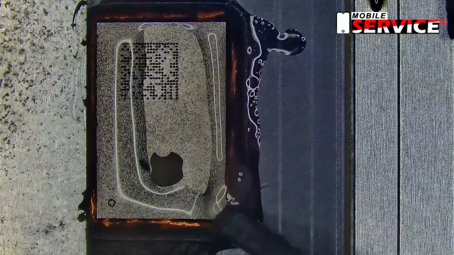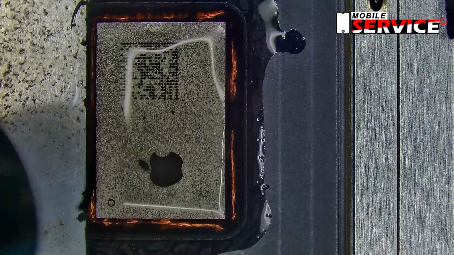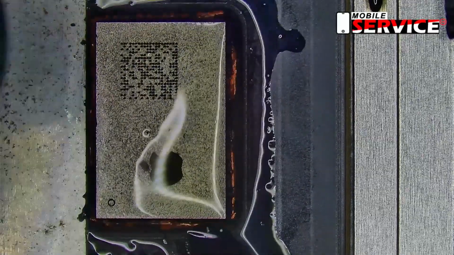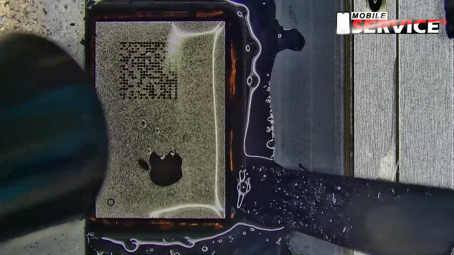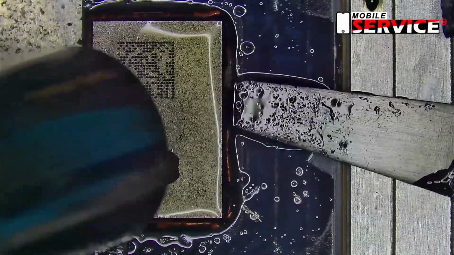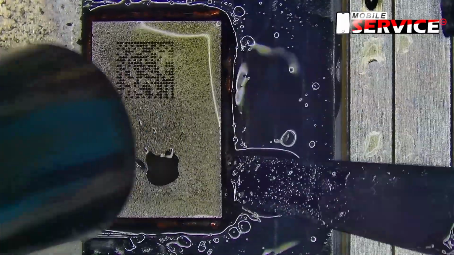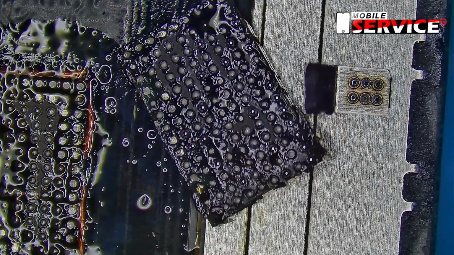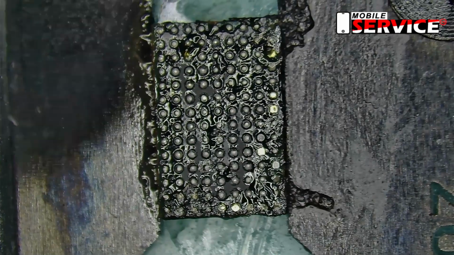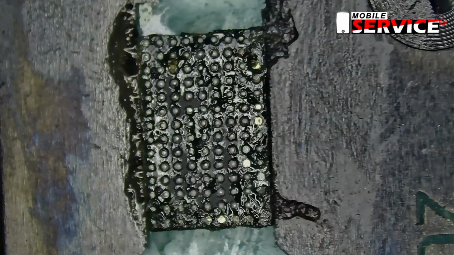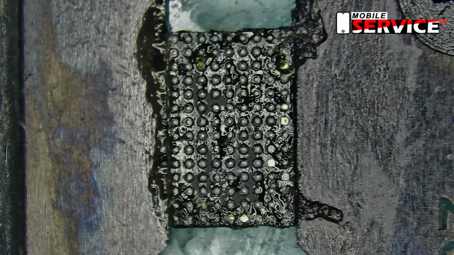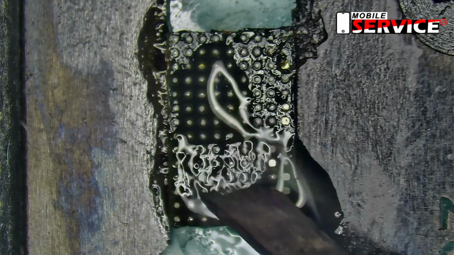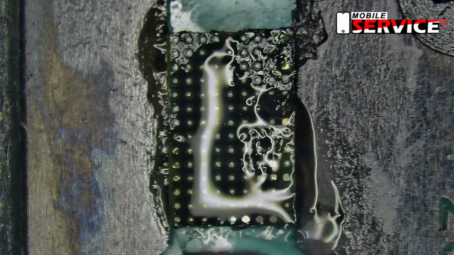I apply some paste for no damage to the IC. After removing the black paste, I used a hot air gun at 350 degrees and airflow 15. Be careful when cleaning the IC, no damage to any VGA ball.